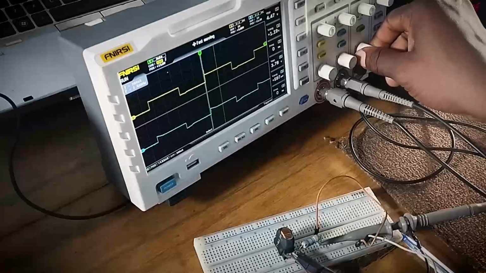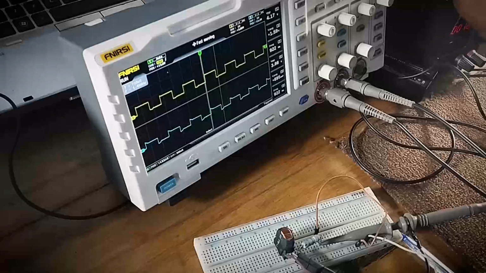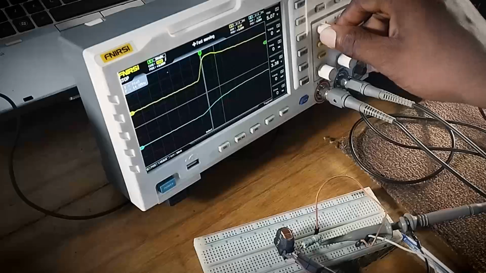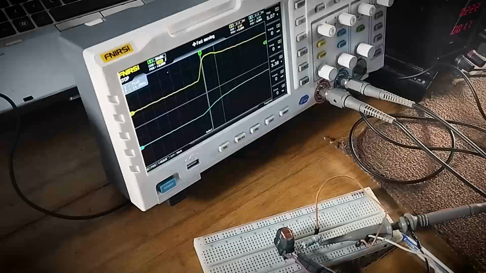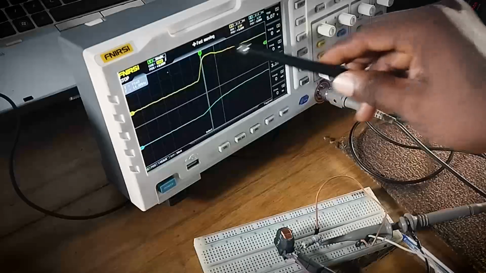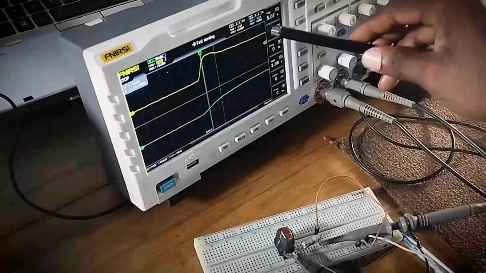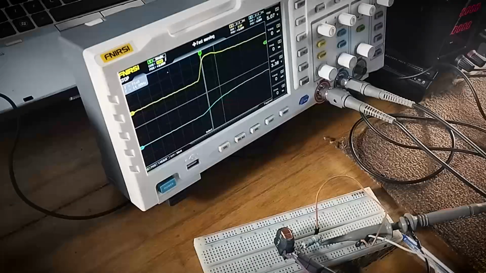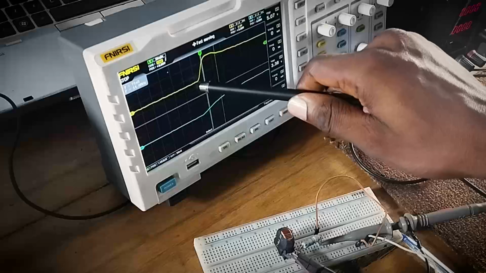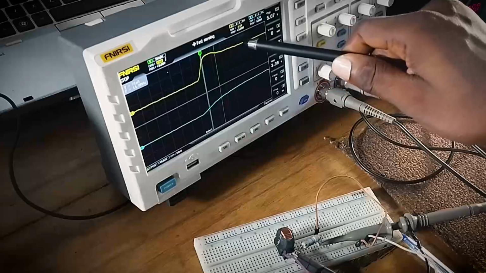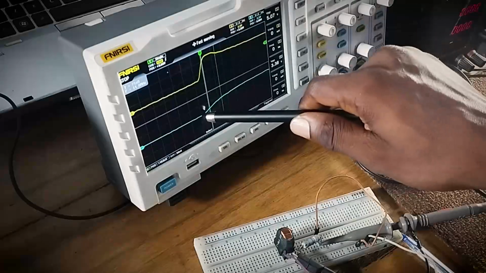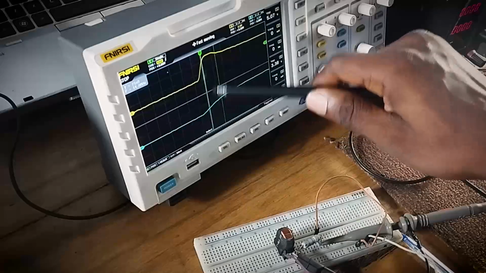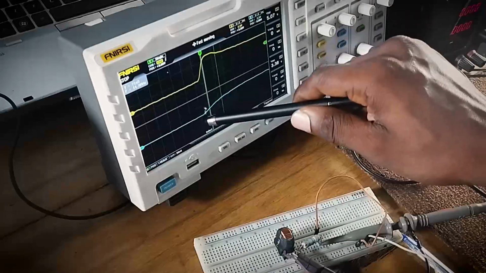So we have this. We can see that this is where we had our square wave, the yellow line, and we had our inductor wave here. It's clear and visible that the inductor didn't move as fast as the incoming signal. There's a delay in movement. It takes more time. It resists that instantaneous change.